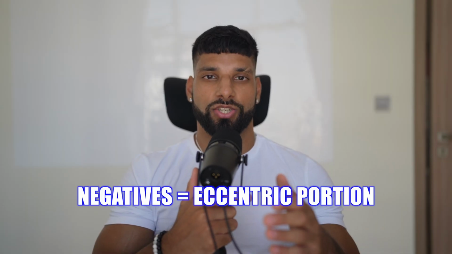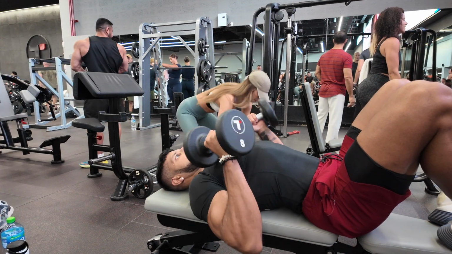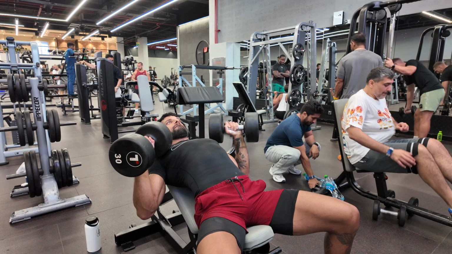Negatives are the eccentric portion of the exercise once you cannot complete a concentric rep. This works well with exercises like skull crushers. Rest pauses are when you rest the weight after each rep. Now it's worth noting I wouldn't include all of these into your program all at once. For best results, you want to rotate between each one in different cycles of your program.